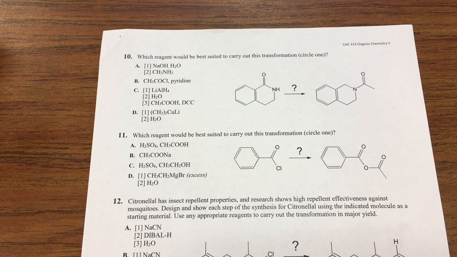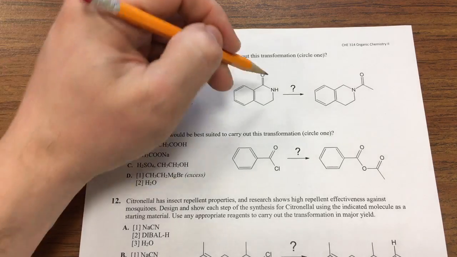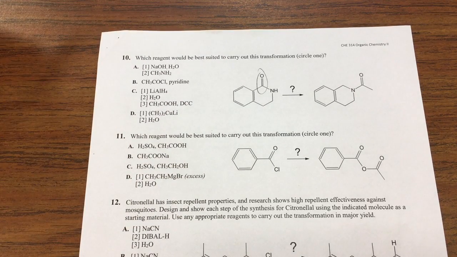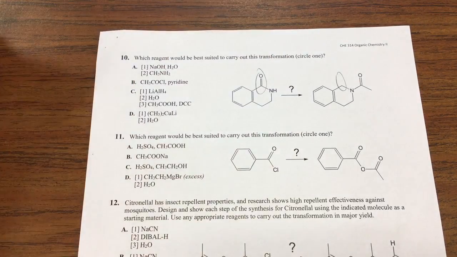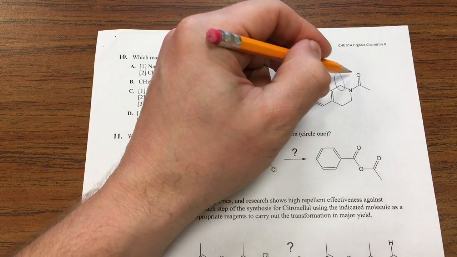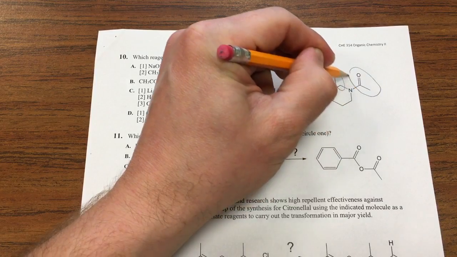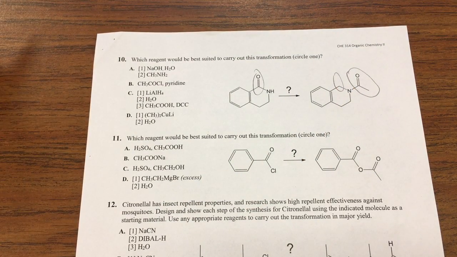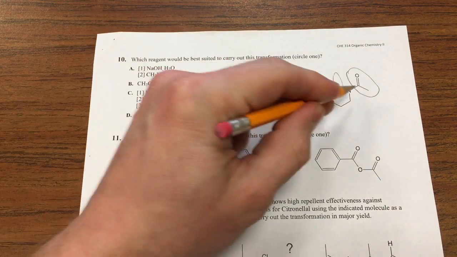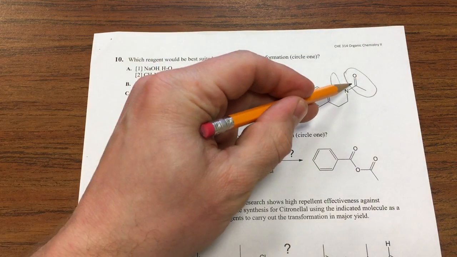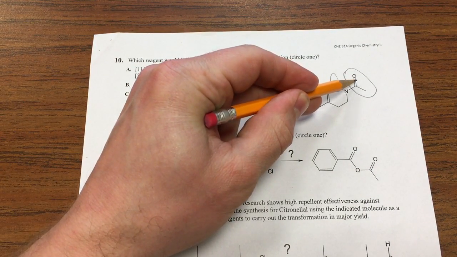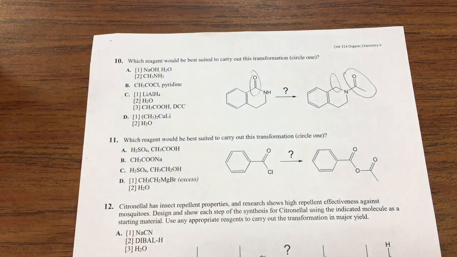Continuing on with problem 10 here, 10 through 14, we have more retrosynthesis problems. On this one here, you see that the carbonyl has been removed. We look at the product, it's not there anymore. And this new functional group is here. We have an amide here and we have another amide here, but the carbonyl has moved over to this one spot, and we have two extra carbons.